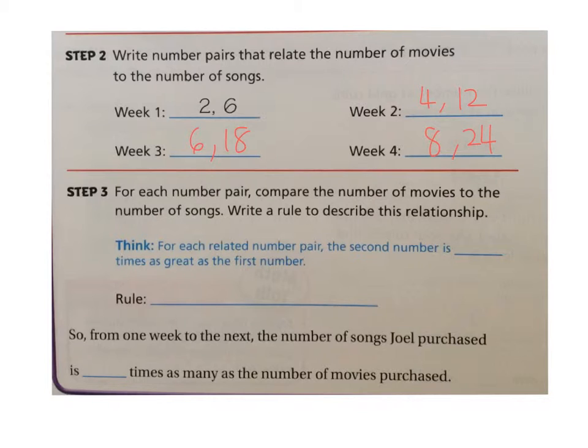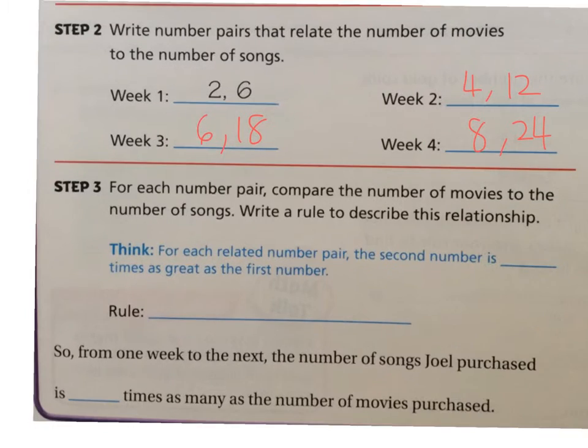Look at the number of movies there are in week 1 compared to the number of songs there are in week 1. Then look at the number of movies in week 2 compared to the number of songs in week 2. Think in your head. For each related number pair, the second number is blank times as great as the first number. Okay, so for example, this is a number pair, this is a number pair, this is a number pair, and this is a number pair.